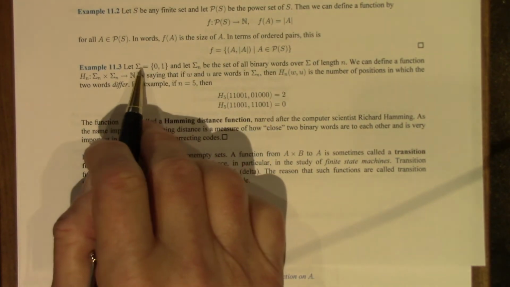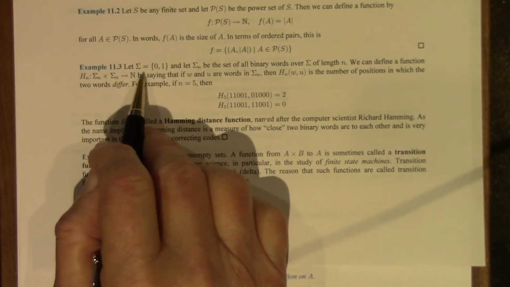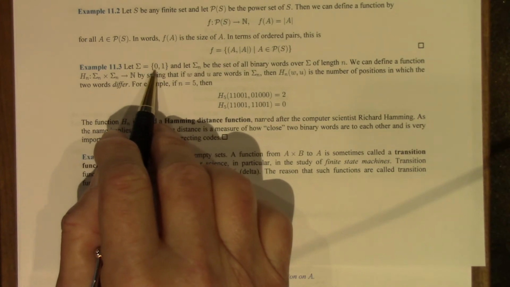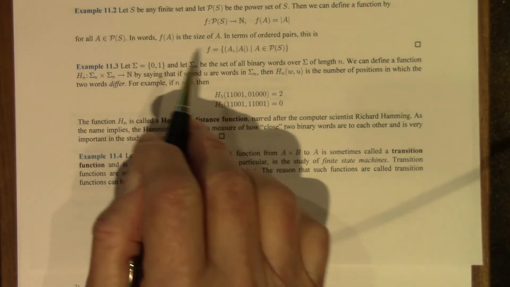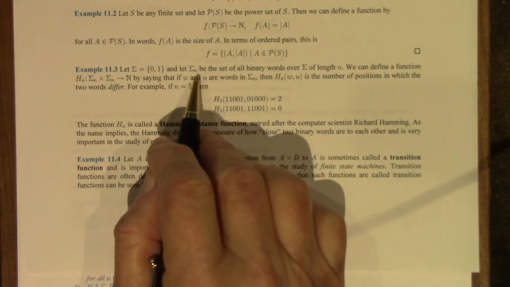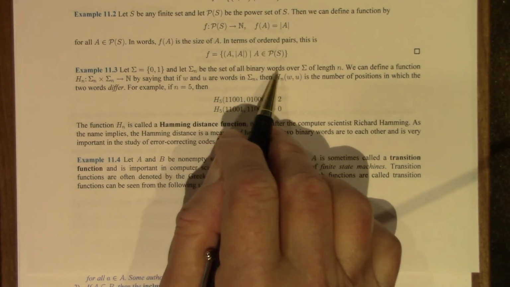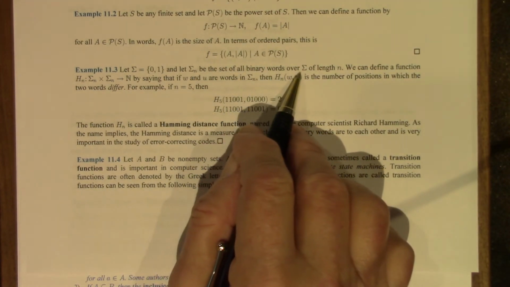Another example with important applications. Sigma is the set {0, 1}, and sigma sub n is the set of all binary words over sigma of length n.